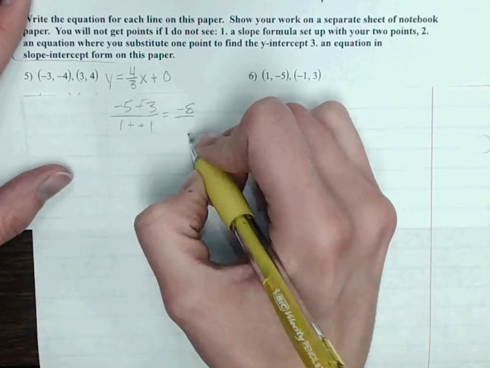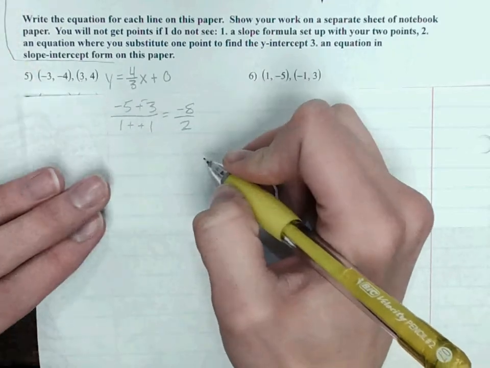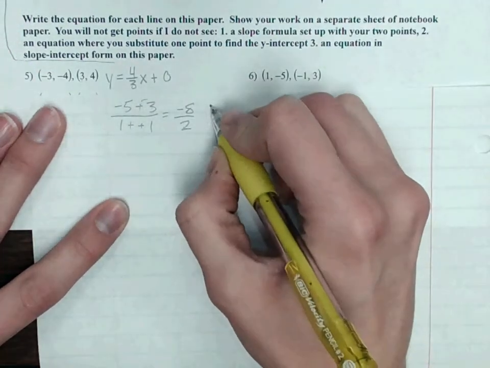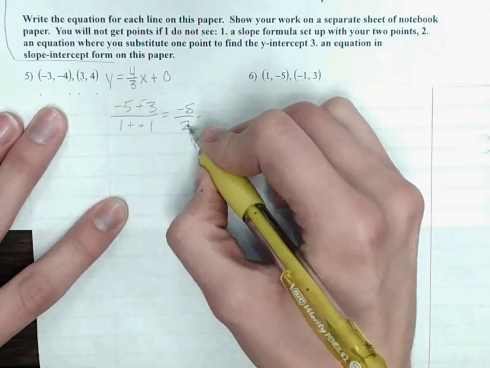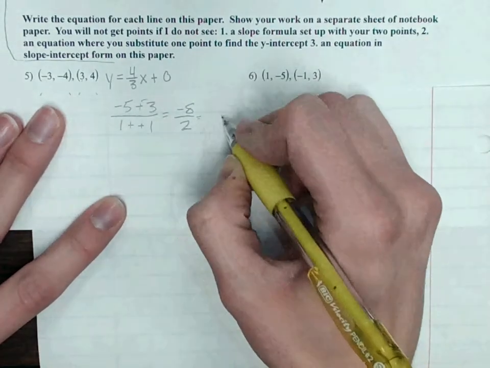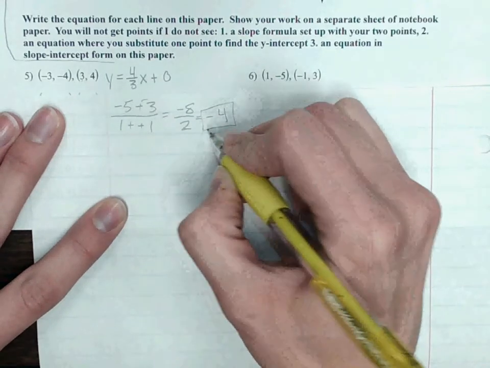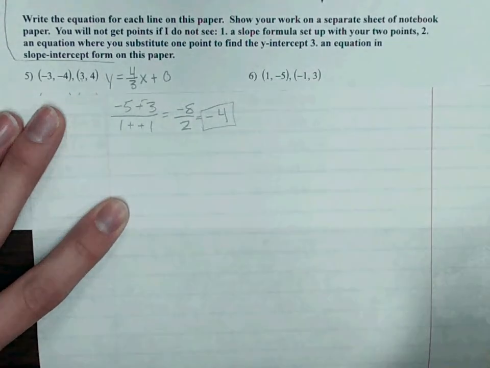On the bottom, I get 1 plus 1 is 2. -8 divided by 2 could be -4/1, which is true, but it also then will simplify to just be -4. That right there is my slope.